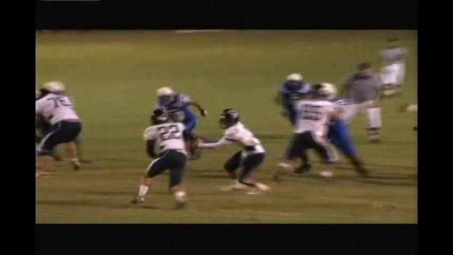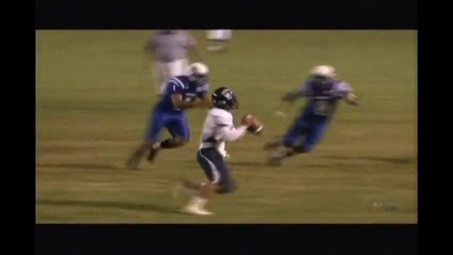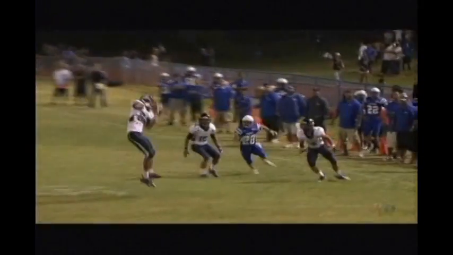But I would eject this player because he does aim high, target him helmet to helmet, and the player is completely defenseless, standing there in a dead ball posture.